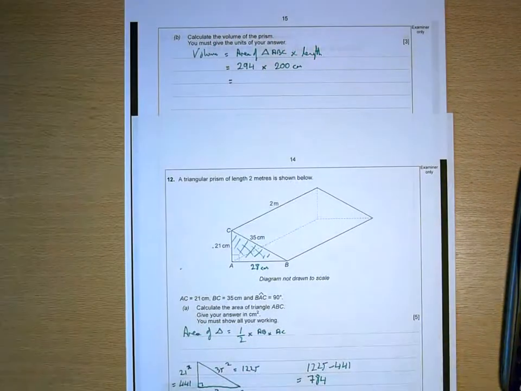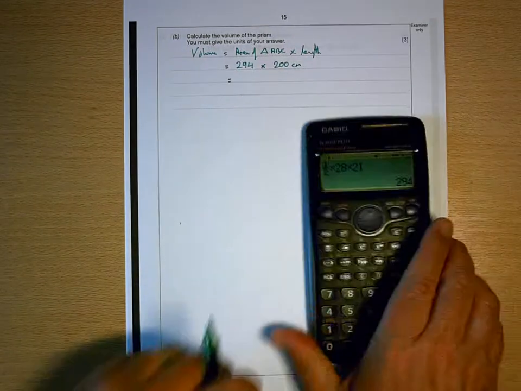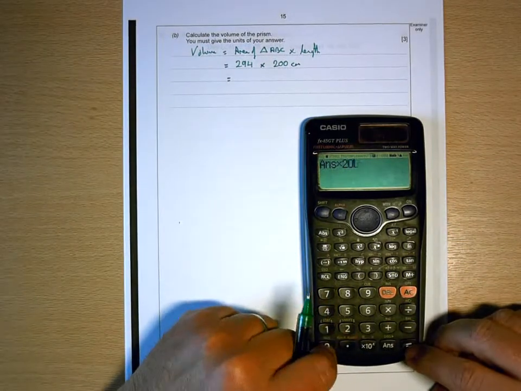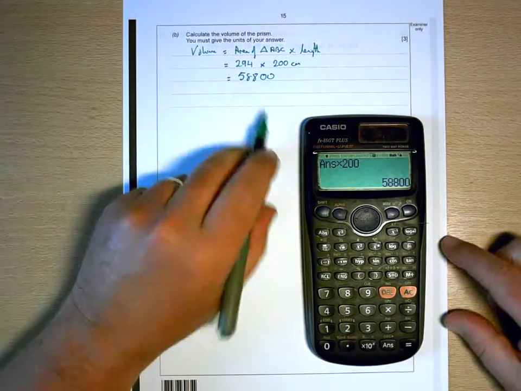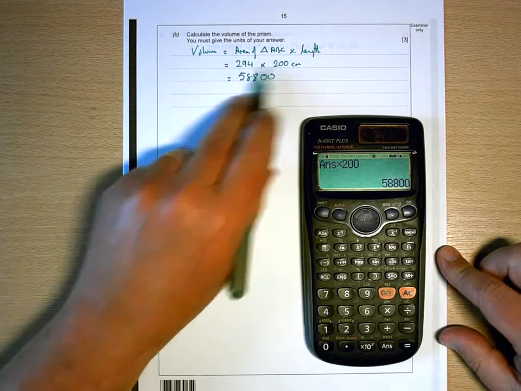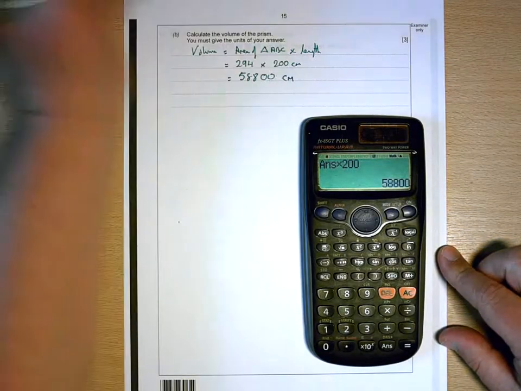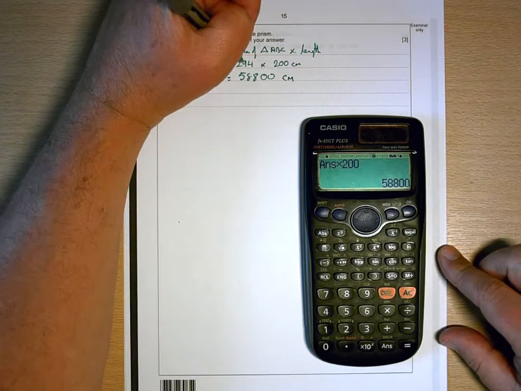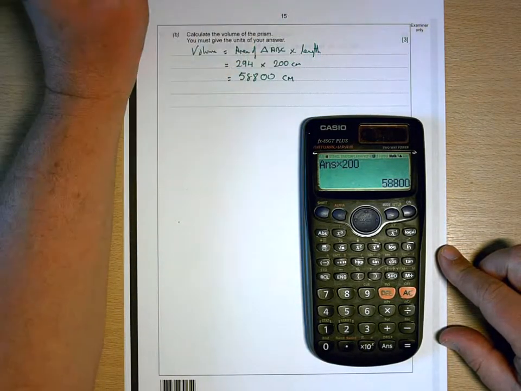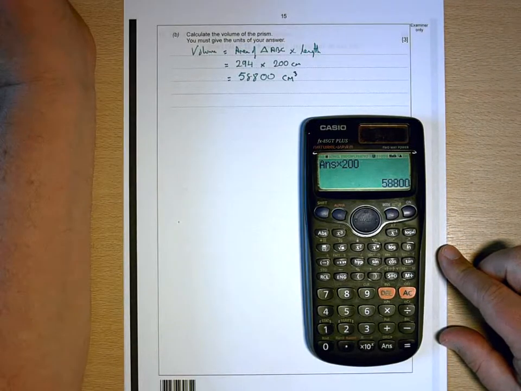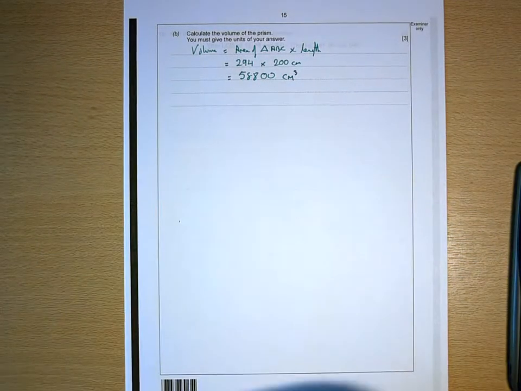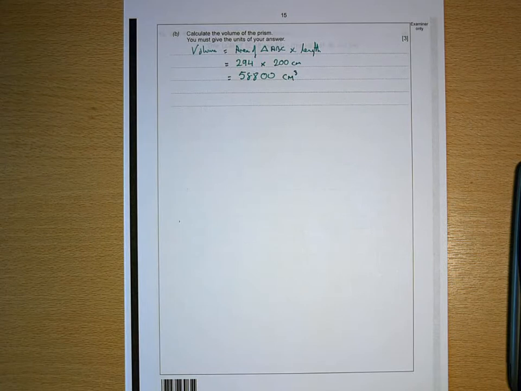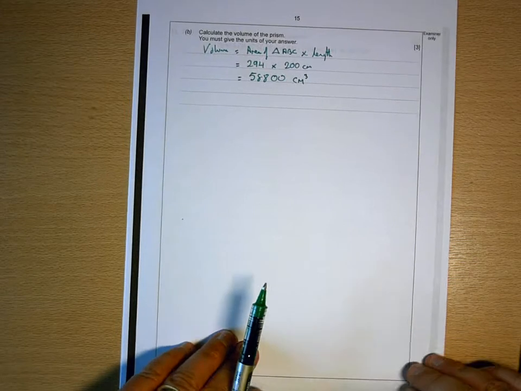So we got 294 times 20 equals 5880, and then for volume we work consistently in centimetres, so it's cm. Area is centimetres squared. We're multiplying that by another centimetre, making centimetres cubed. So for those 3 marks, 2 marks if you get 58,800, and the final mark is for correctly writing centimetres cubed.